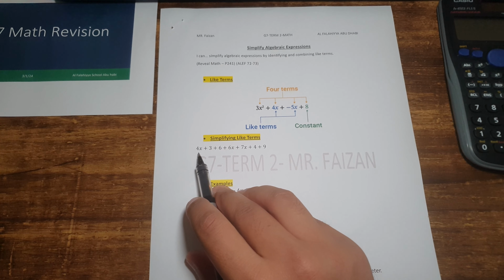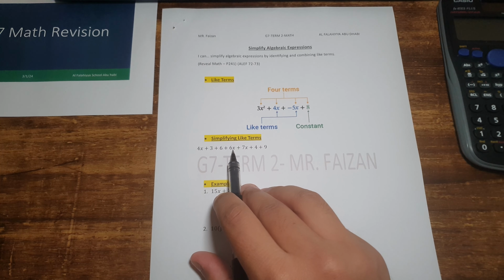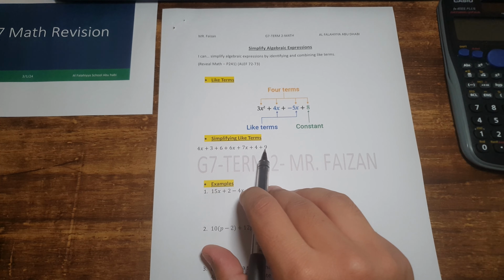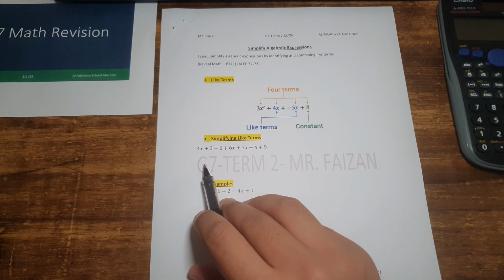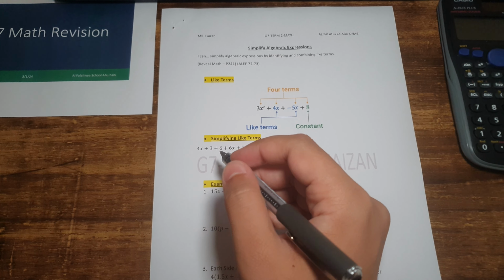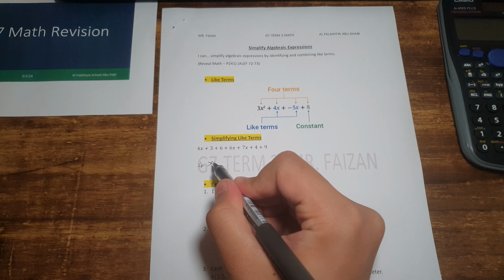We have 4x plus 3 plus 6 plus 6x plus 7x plus 4 and plus 9. To make it easy for myself, what I'm going to first do is collect all the like terms together. So let's do that first. So first of all, let's write down 4x.